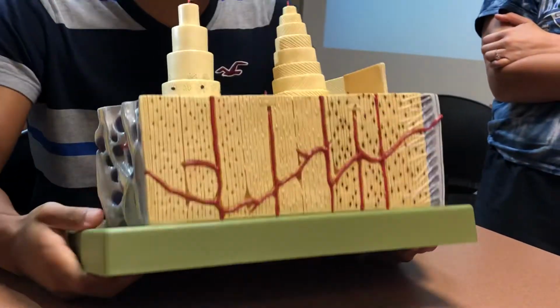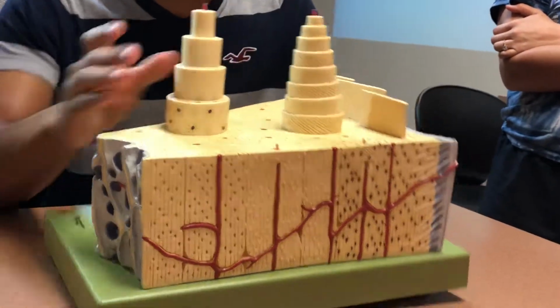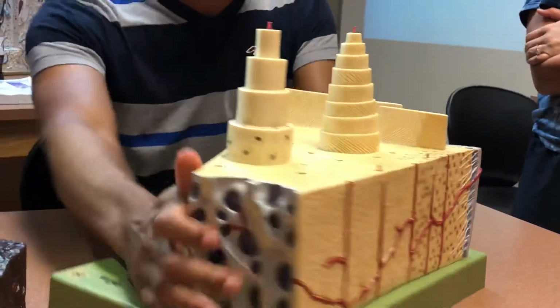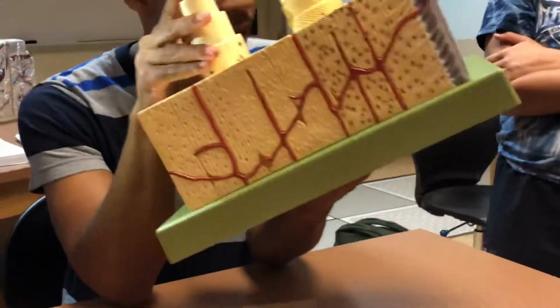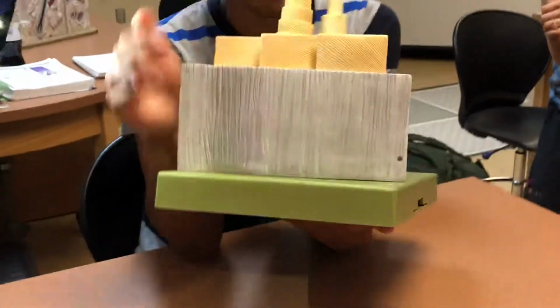Hey guys, so we're looking here at the bone tissue, okay? So this is that bone tissue on the outside here. This is that blue structure you have on the outside. This is that periosteum, okay? So we're looking at that blue structure on the outside, periosteum.